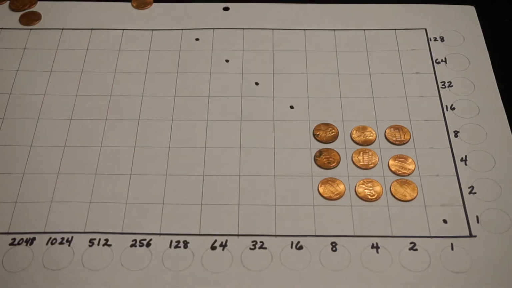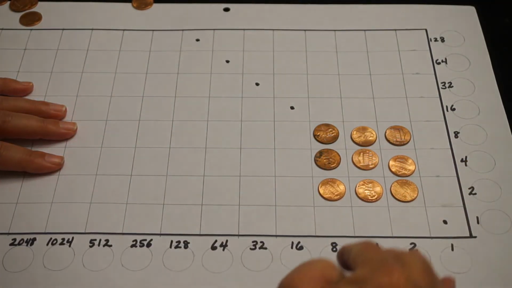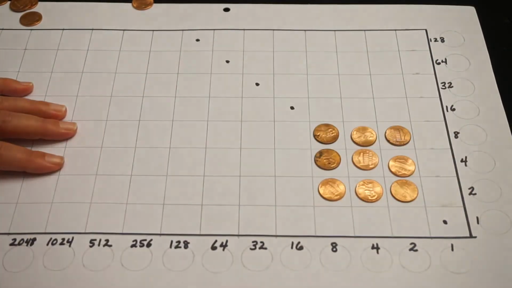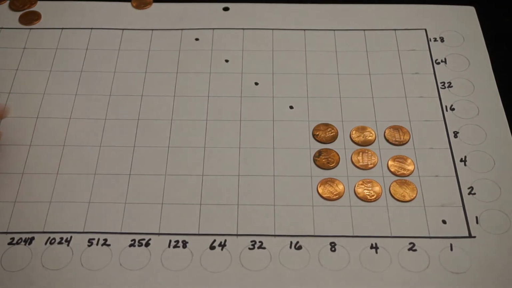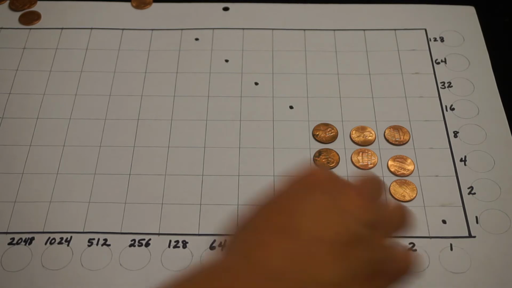That completes my square. Remember, I was taking the square root of 196. Well, this is 8 plus 4 plus 2, which is 14. This is 8 plus 4 plus 2, which is 14. 14 times 14 equals 196. So there's your square root. 14 is the square root of 196.